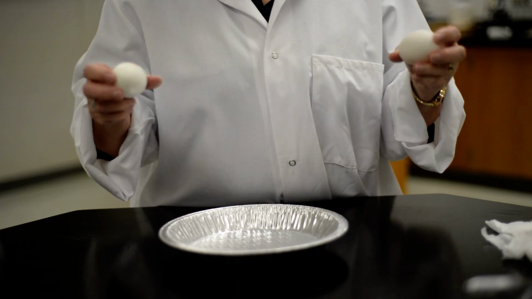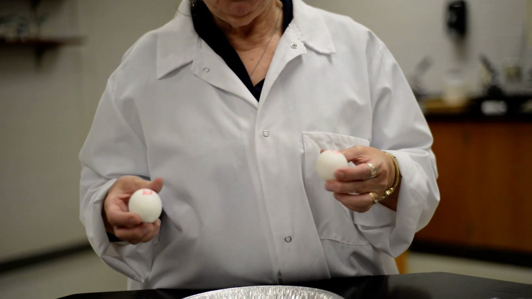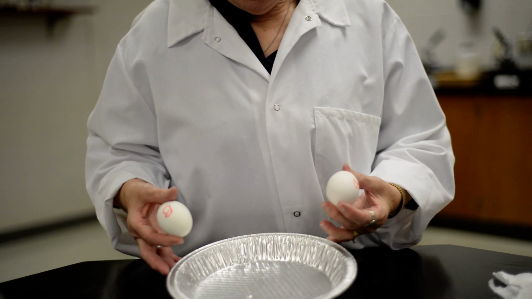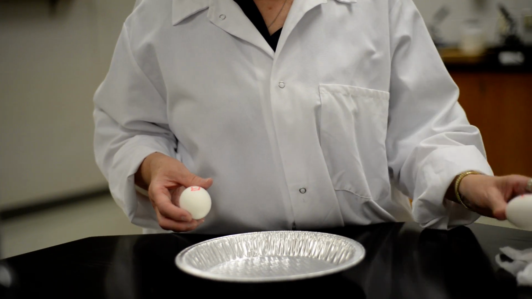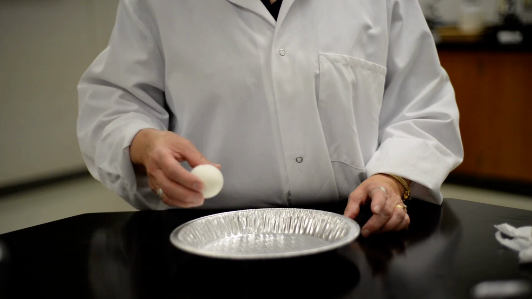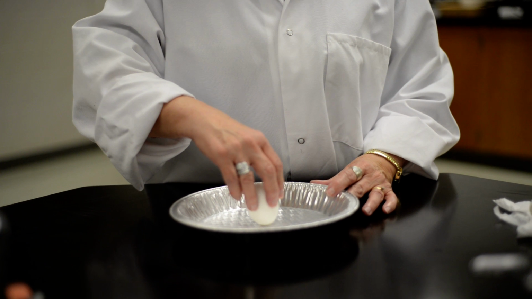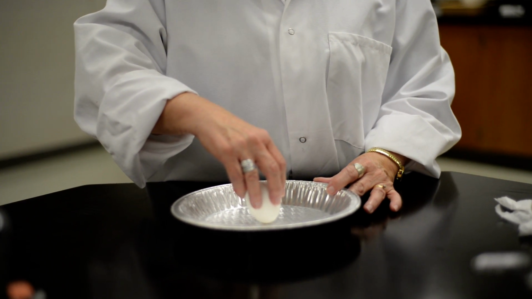So I've got 2 eggs here. I've marked them A and B just so that you can keep up with which one I'm doing. I'm not pulling a switcheroo on you. And I have a pan here just so I don't let my eggs get off the table and make a splat on the floor. I'm going to turn them, and you look and make a prediction about what's the difference between the 2 eggs.